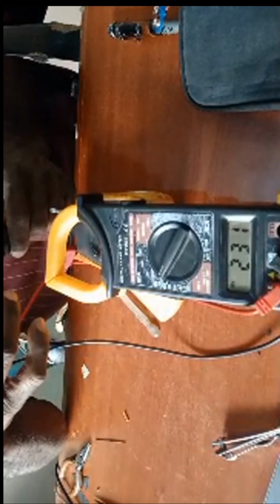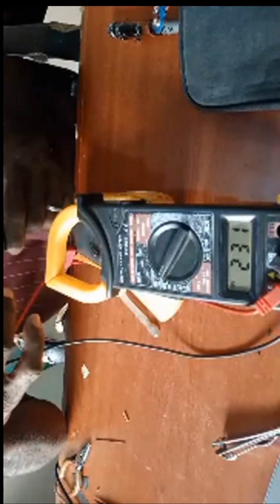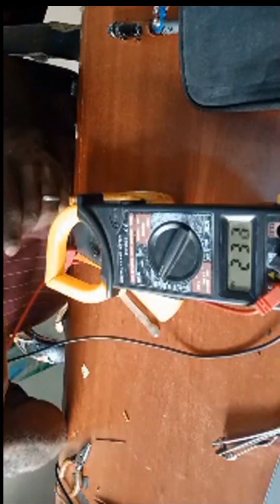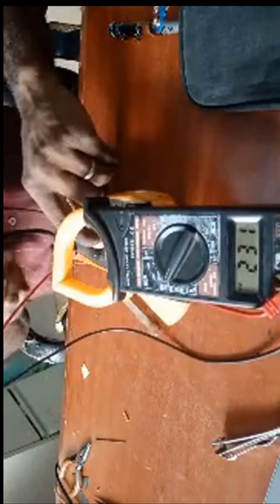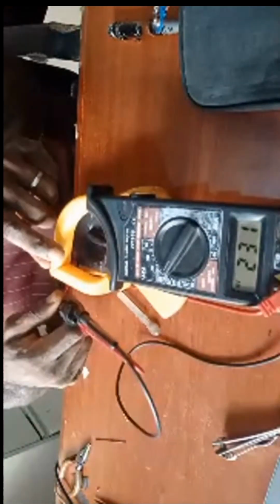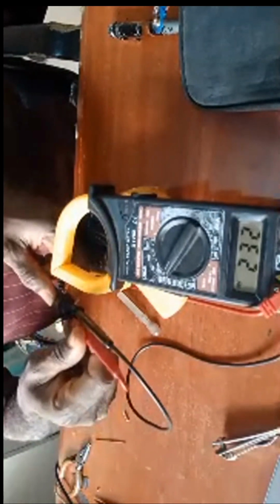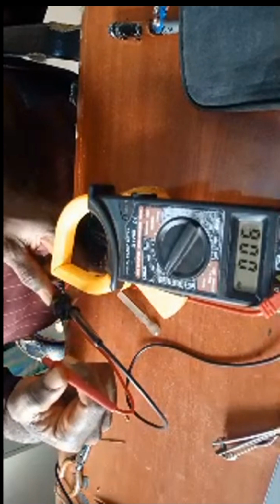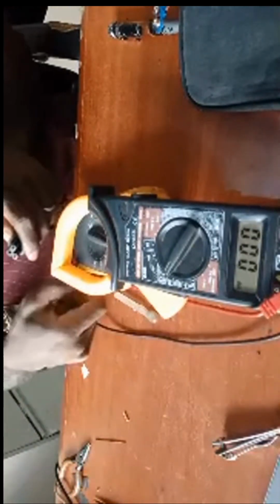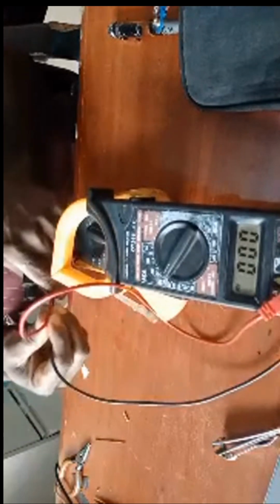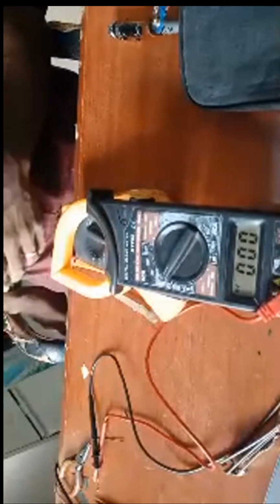We have 231 volts at the moment. That's what the voltage in this power cable is giving us right now. So if I remove it, it goes back to 0, right? So that is AC. That's reading the AC voltage.